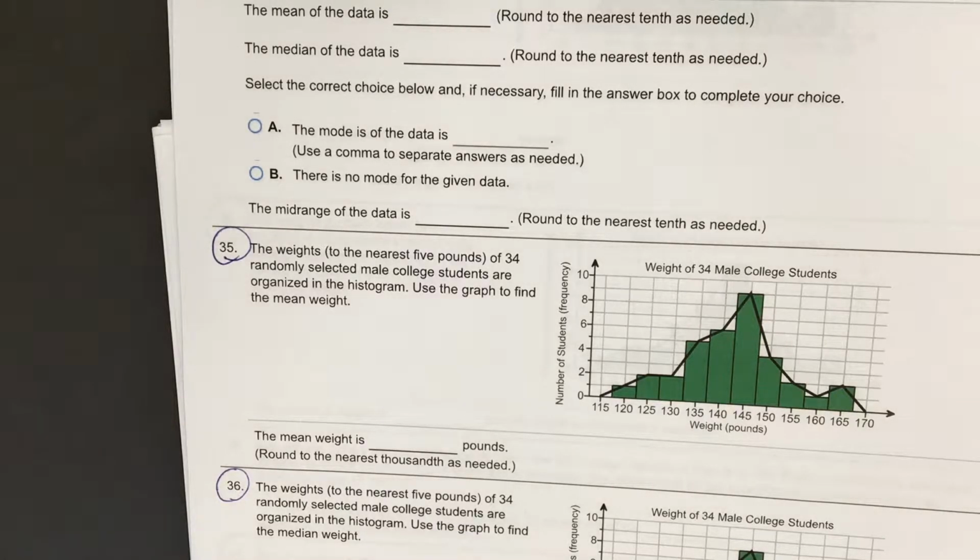I can do this one by hand, by using the formula, by writing out all of the weights, adding them up, and then dividing by 34. On this problem, that is probably going to be pretty tedious. So instead, I'm going to show you how to put all this data into your calculator. The calculator does have a statistics menu, and it will calculate the mean for you.